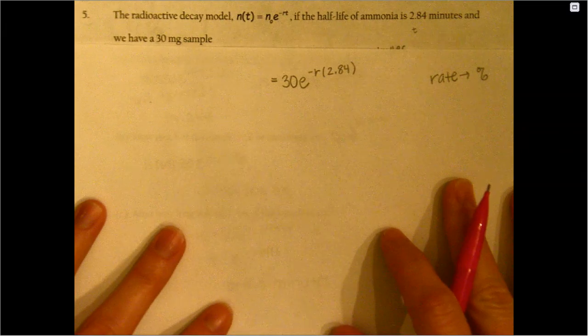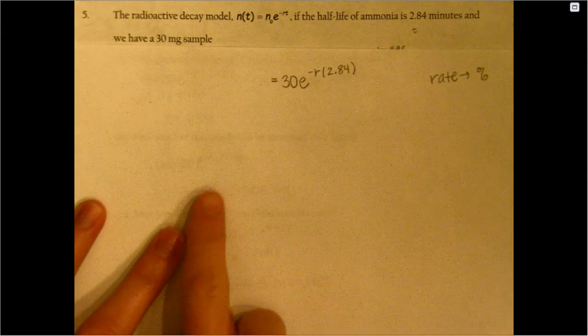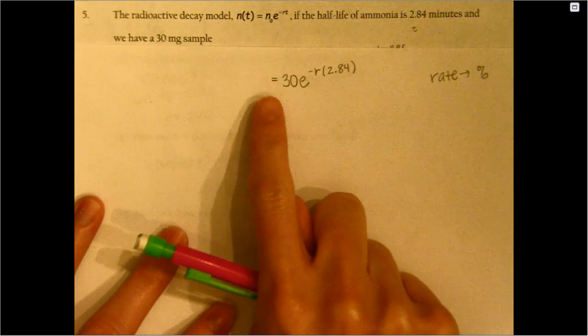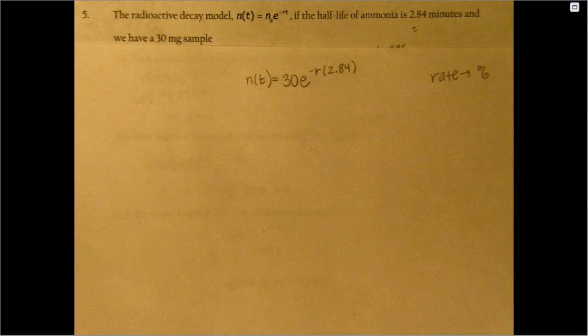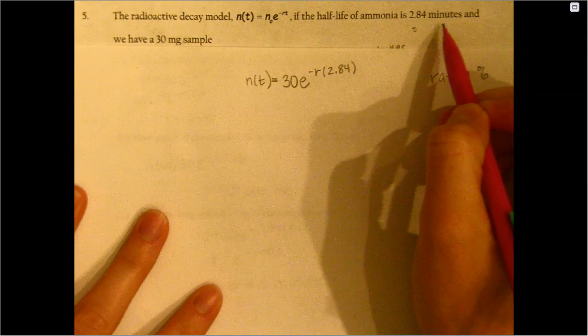So I am going to need to solve for the rate in order to be able to answer the questions that are covered up here. So what else can we use? Because I can only have one variable per problem. I can't put N of t here, then I wouldn't have anything to solve. But I'm given that the half-life of ammonia is 2.84 minutes.